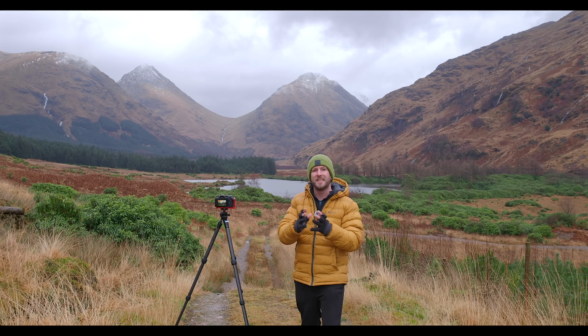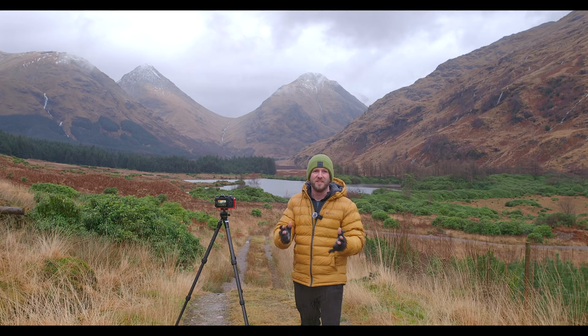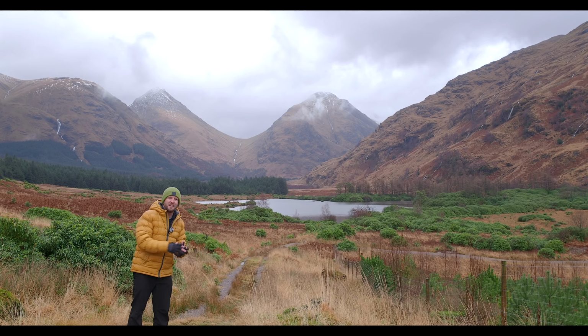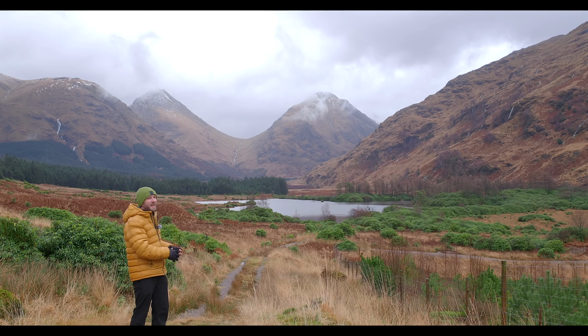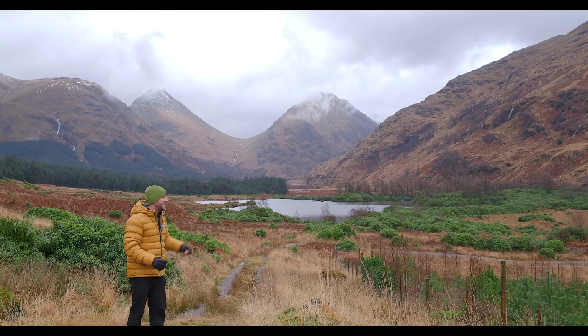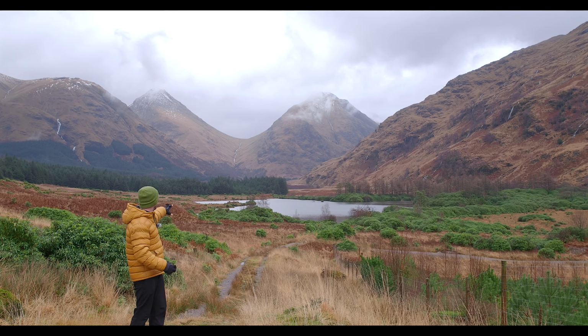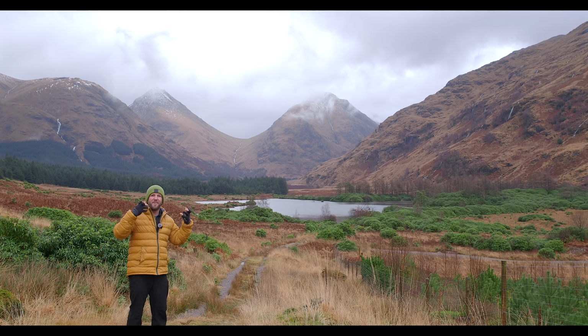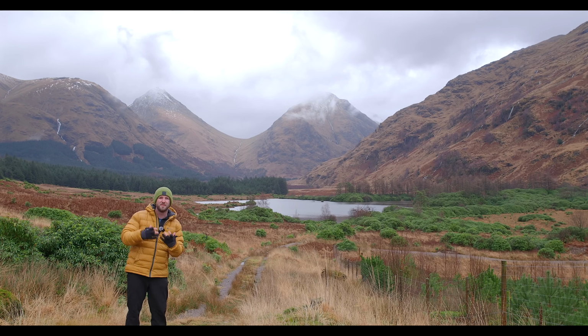Welcome to Glen Etive in the Scottish Highlands. So the first stop on this little adventure around Scotland once again is Loch Ayr. It's a little mountain lake nestled down Glen Etive, and it's a really pretty little scene. We've got the loch and a couple of mountains in the backdrop, and we're trying to get a photograph of that, but the rain keeps kind of destroying things.